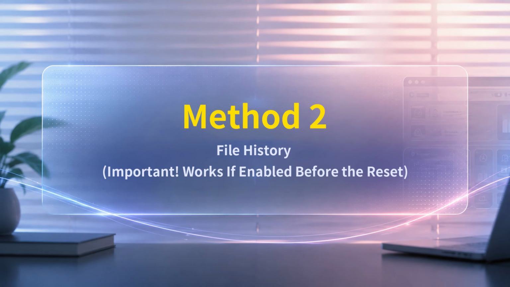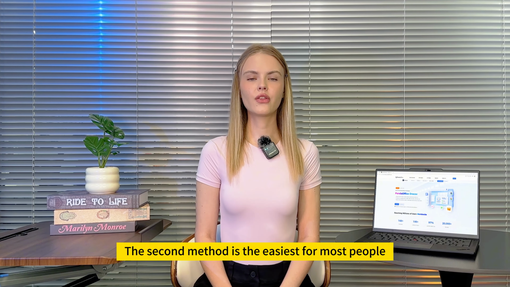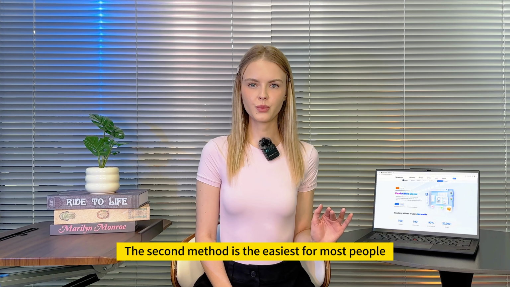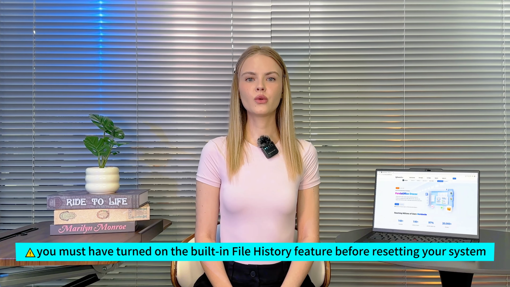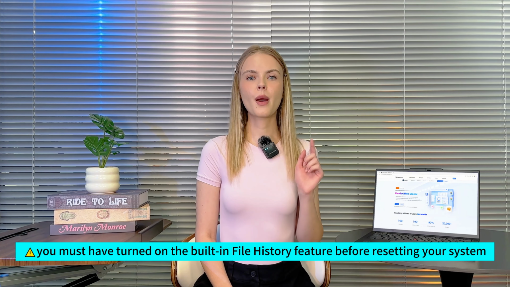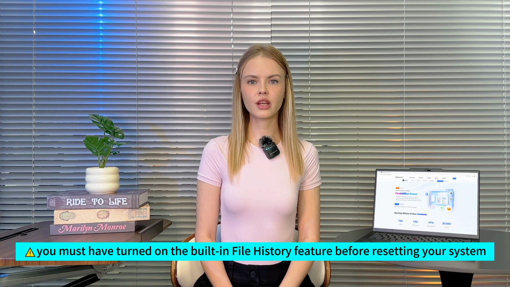Method 2. File history. This only works if enabled before the reset. The second method is easier, and most people use file history recovery. The key is that you must have turned on the built-in file history feature before resetting your system. Here's how to use it.